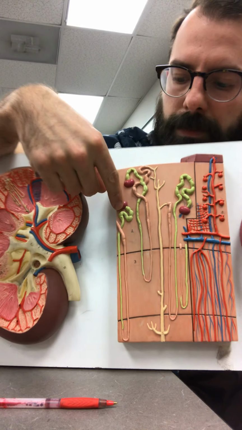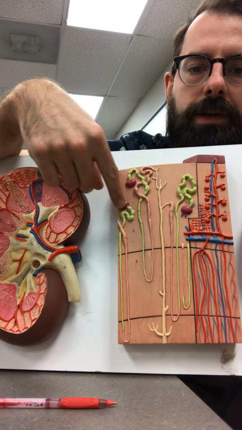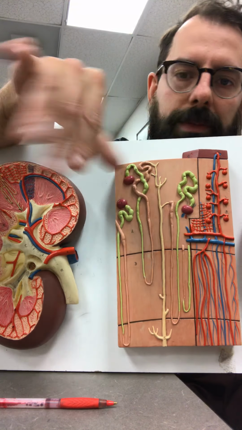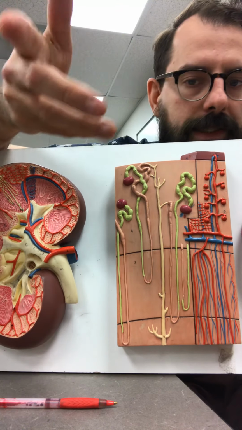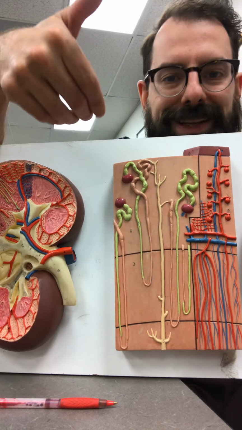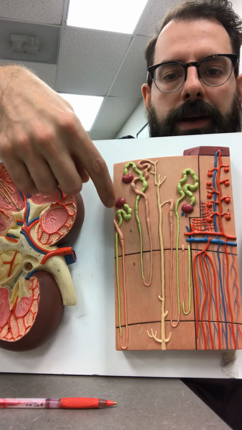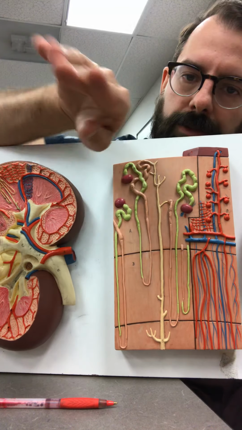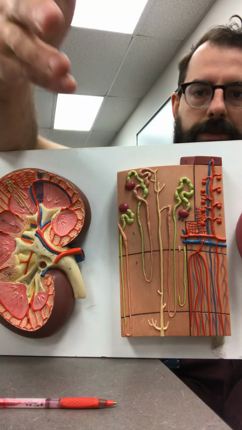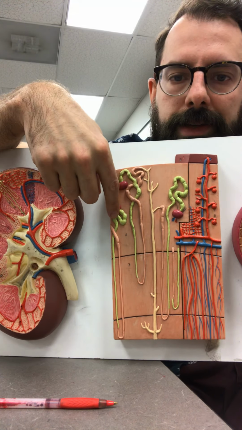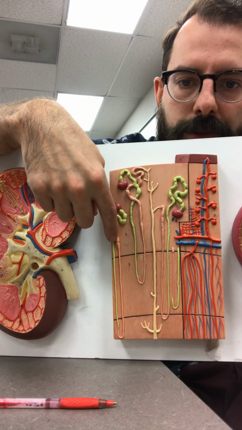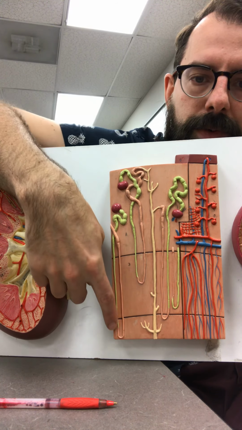This light green portion that immediately follows Bowman's capsule is called a proximal convoluted tubule. Convoluted means winding or twisting or twisted, and the proximal convoluted tubule is the beginning of the proximal part of the nephron. Whenever you've got a tube where stuff flows in one direction, you can name a proximal part of that tube and a distal part of that tube, and this is the proximal part of it. And urine is flowing in this direction through the proximal convoluted tubule into the nephron loop.